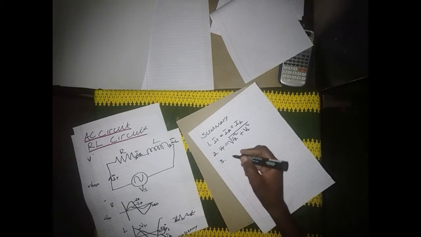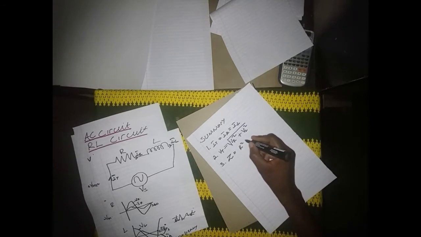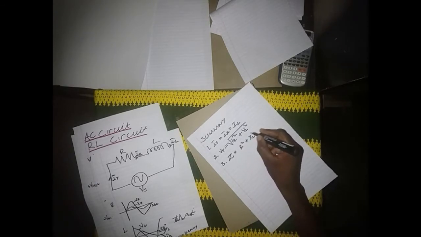Number 3, the impedance: the square root of R squared plus XL squared.